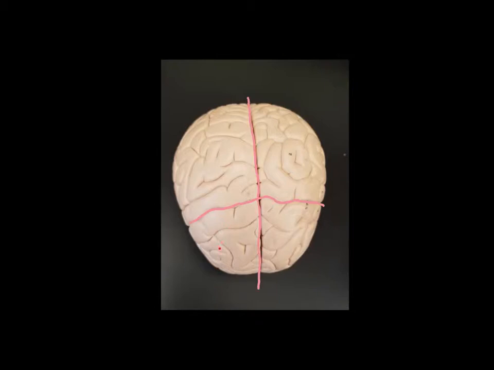This front part of the brain, everything in front of or anterior to this central sulcus, this is right behind the forehead, right behind the frontal bone. So this is called the frontal lobe. Right here on the top of the brain, this is called the parietal lobe. And there are a couple of more lobes that we can't see from this view.